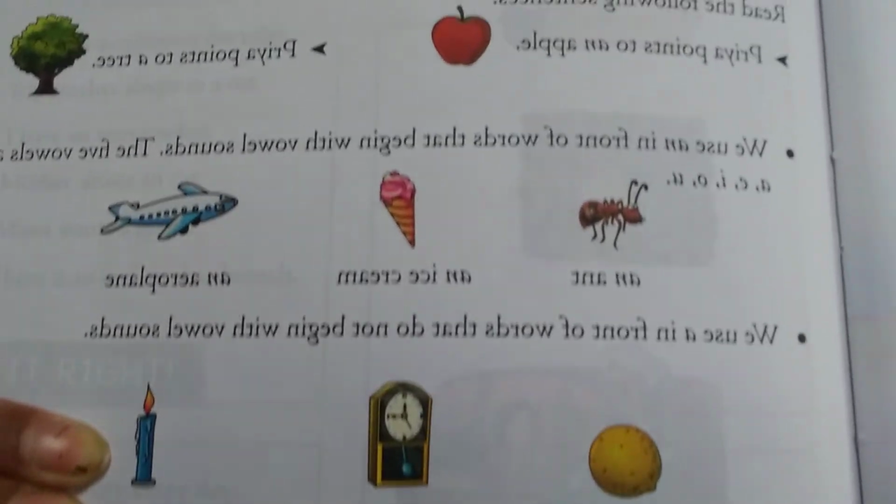The back exercises, the big exercises of chapter 2. Chapter 2 was Priya's friend. The big exercise I will send you, and I will explain it to you also in one more video, this use of a and an. I think we have not done this. So after I do this poem, I will do page number 31.